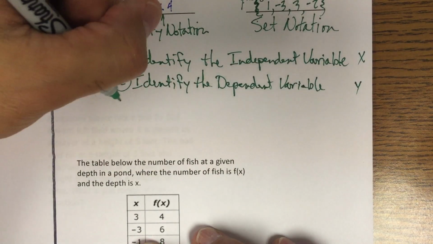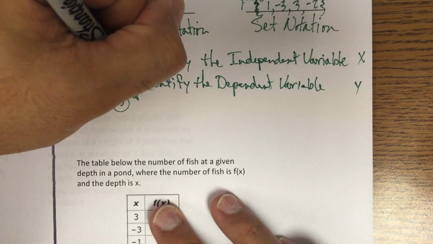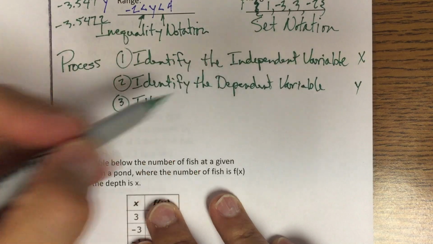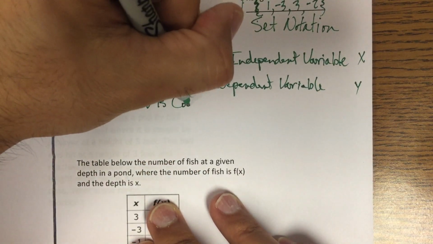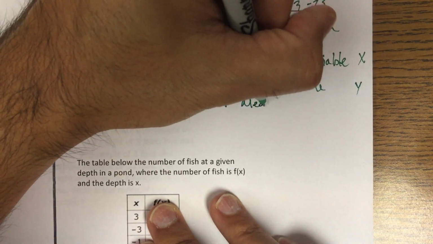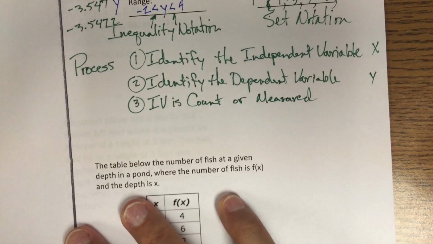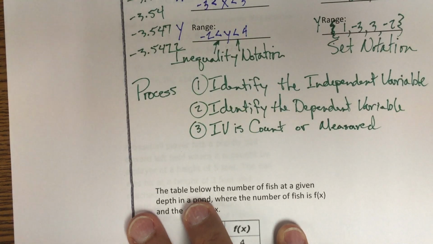The third thing we need to do is figure out if the independent variable, and I'm just going to write IV for independent variable, is counted or measured. Let me come over here and write a little note about counted or measured.